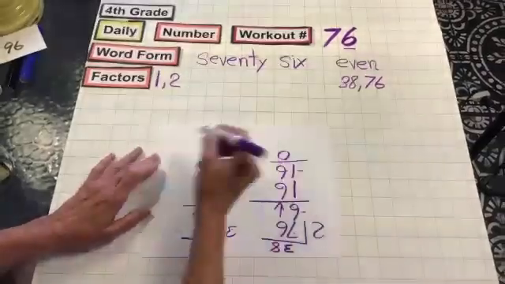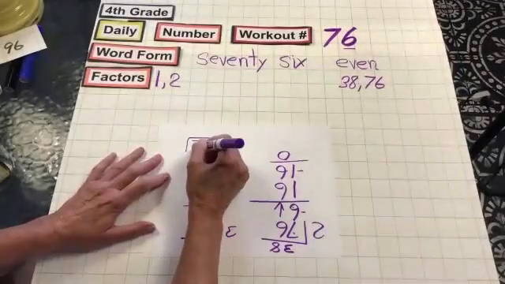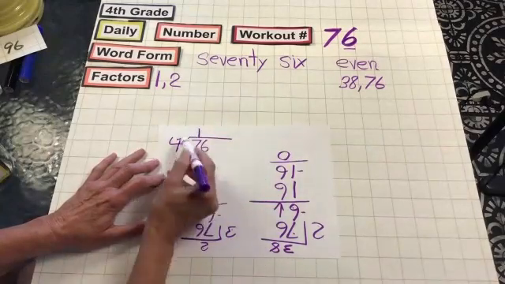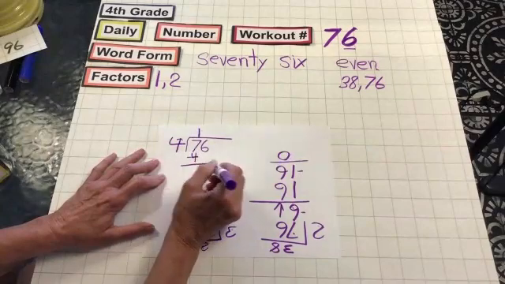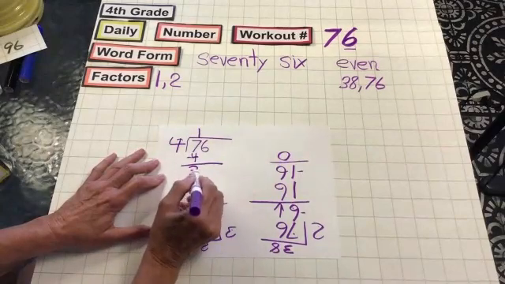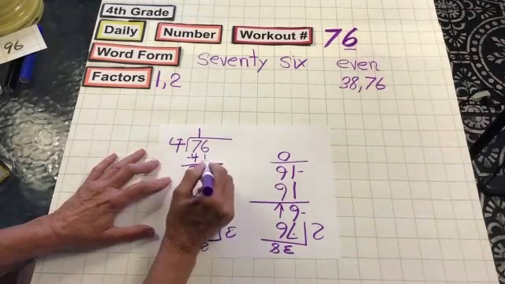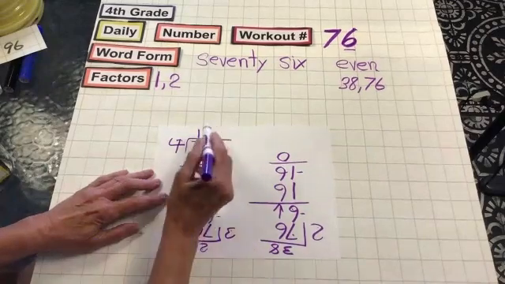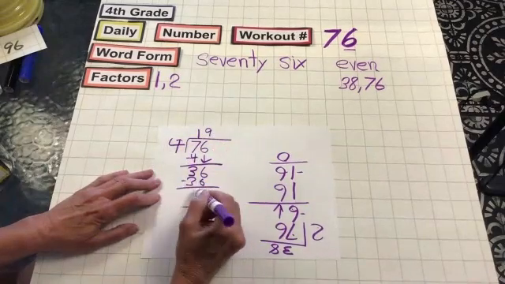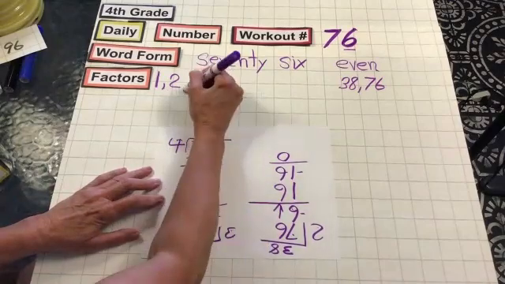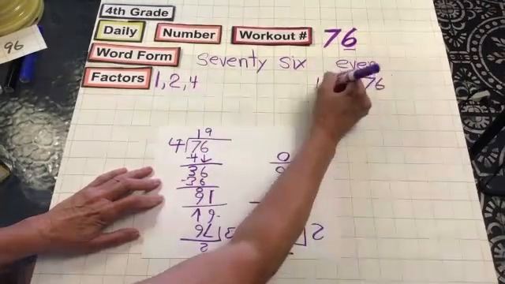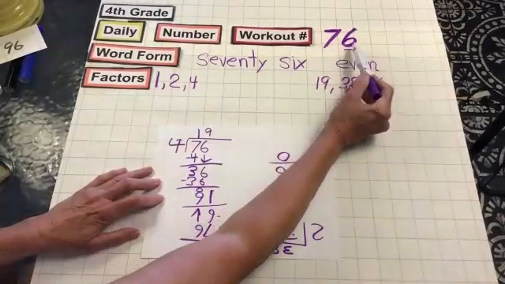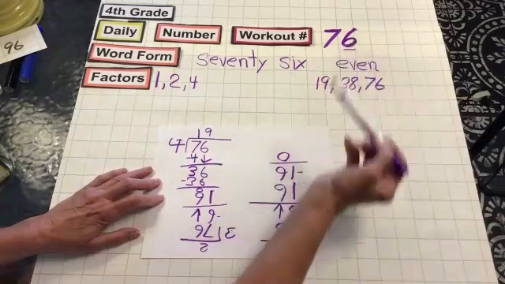Does 4? Well, it's an even number. Let's try it out. 4 goes into 7 one time because 1 times 4 is 4. We subtract that out. 7 minus 4 is 3. 4 doesn't go into 3. Let's drop down the 6. 4 goes into 36 9 whole times because 9 times 4 is 36. And so 4 goes in 19 times. Does 5 go in? Well, 5 doesn't go into any number. It needs to be a 0 or a 5 in the ones place.